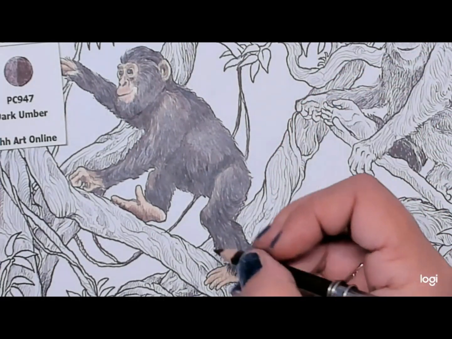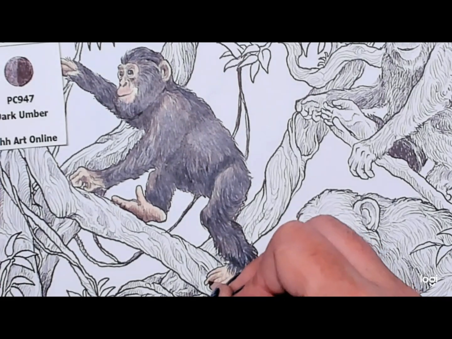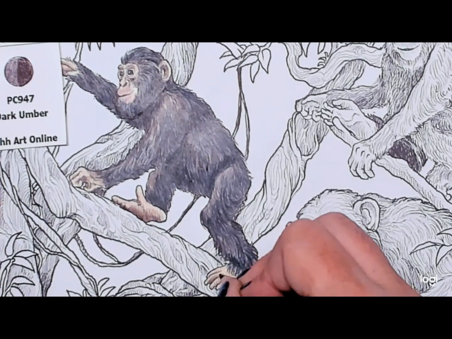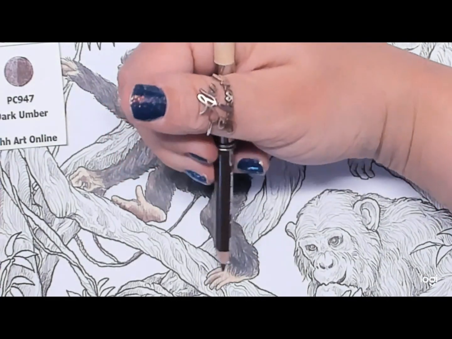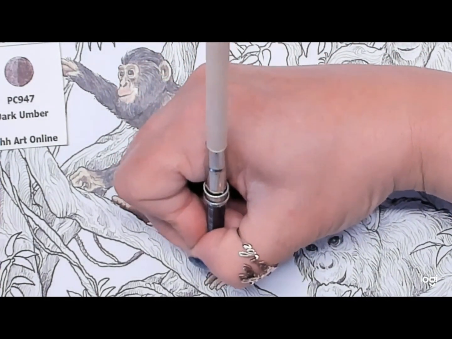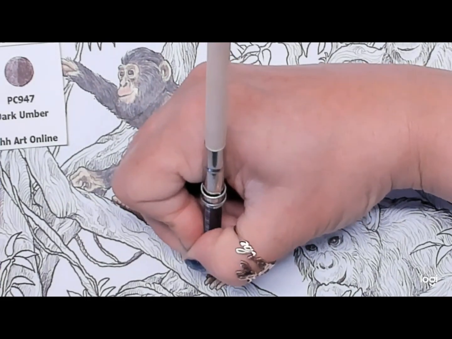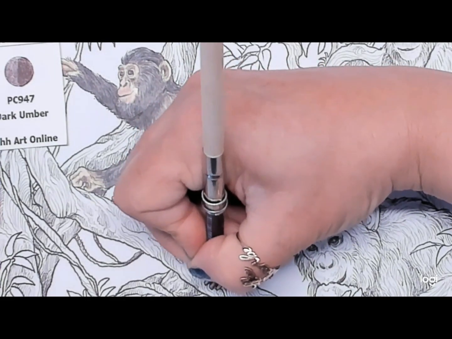Come down here. Again, I'm doing darker toward the line and then kind of lightening up as I'm blending into that light umber color.